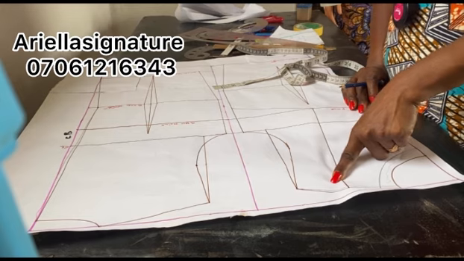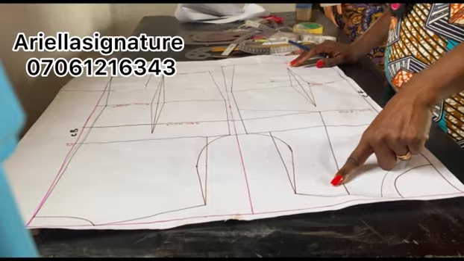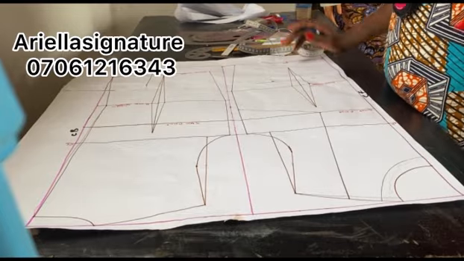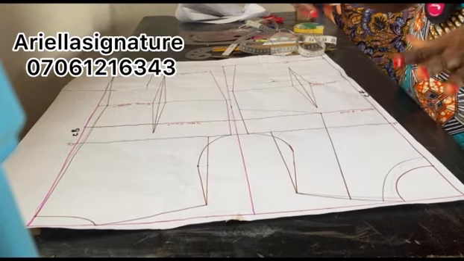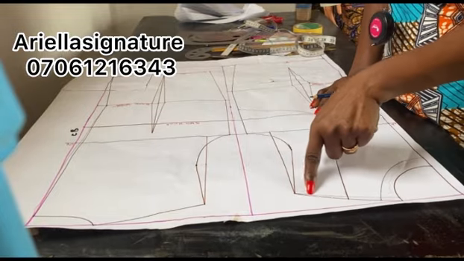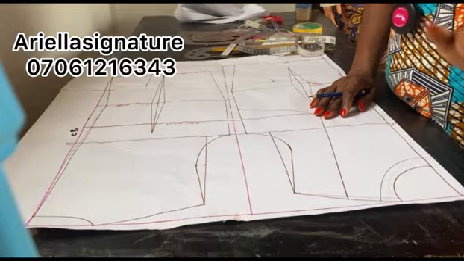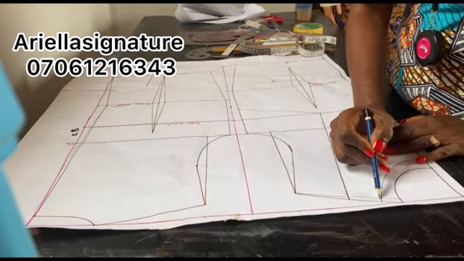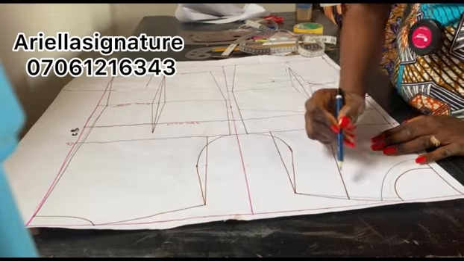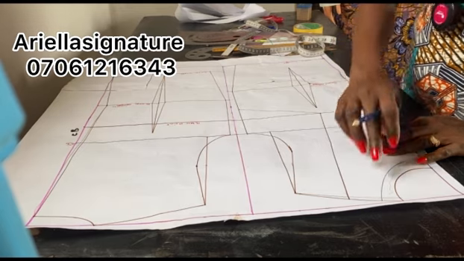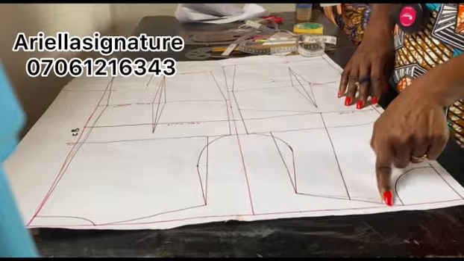It doesn't affect anything. I remember when I was using freehand, after making an outfit for a client, if you notice that the neck is wide, you just take it to your sewing machine, you hold the shoulder, and it will be balanced, it will become perfect. That is exactly what we are doing here, just cutting off this excess so it doesn't affect the bodice, as in the neck.